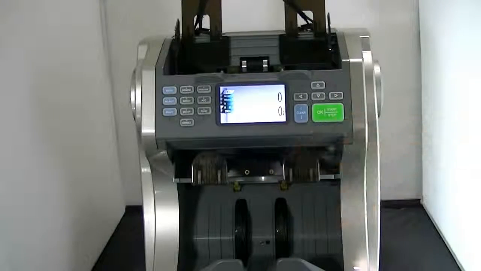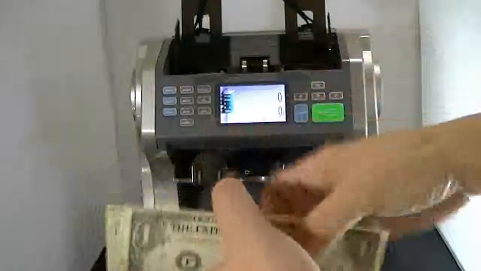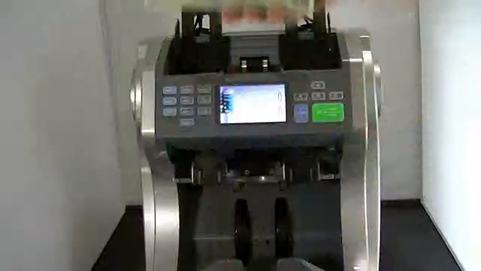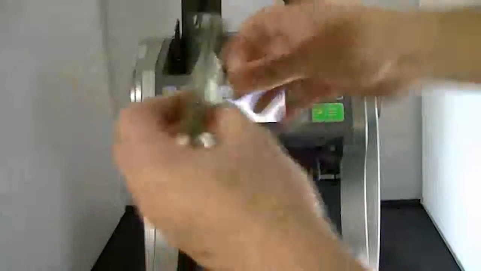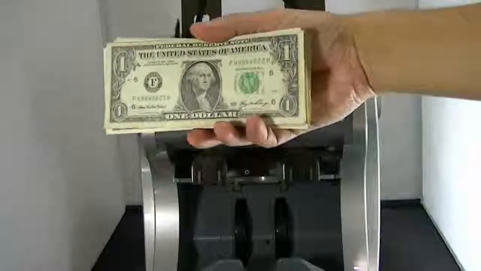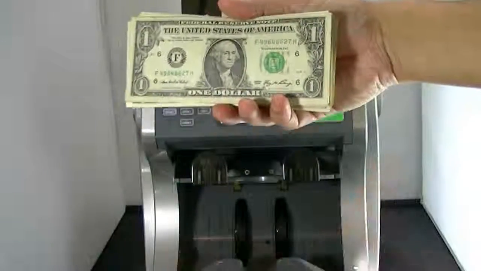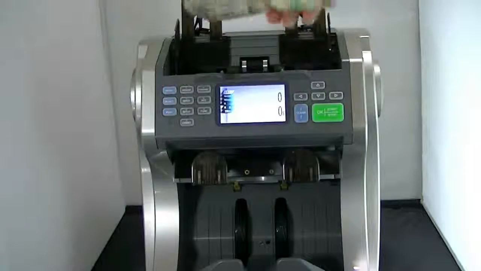If you have a printer connected to the unit, it will print every serial number that you just counted onto your connected printer. Since everything is in the same facing and orientation, because the bill has to be facing down to capture the serial number, there is a serial number on only one side of the bill. The back does not have a serial number. So make sure all the bills have the same facing. That's the most important: the same facing, and facing down.